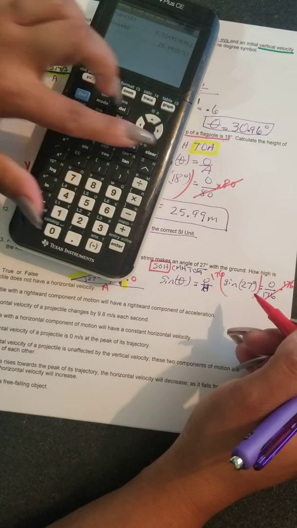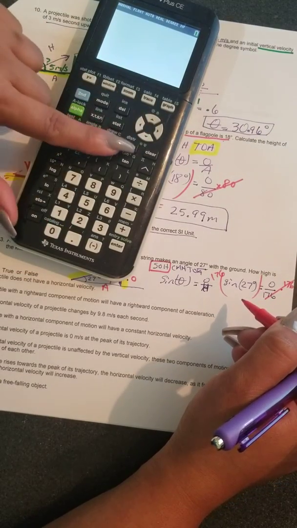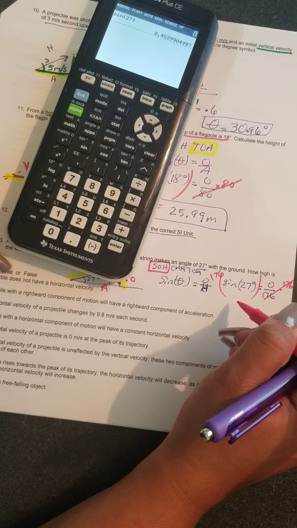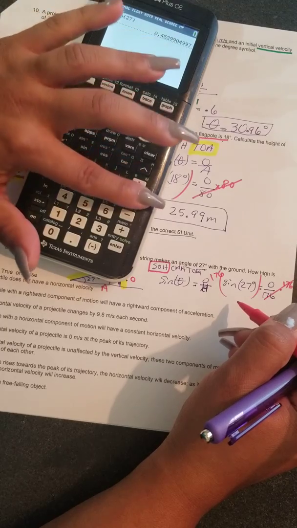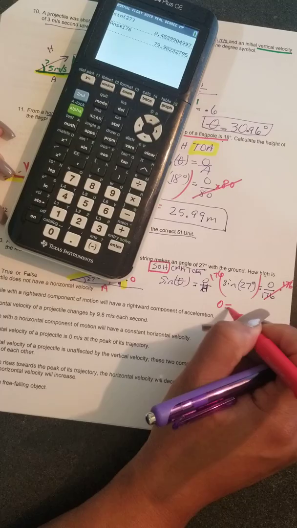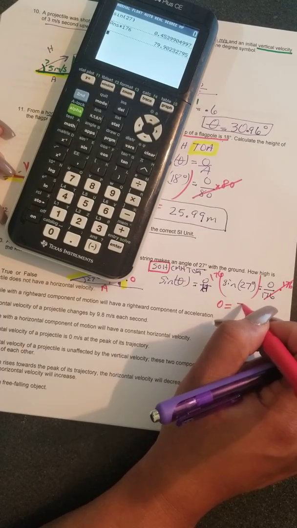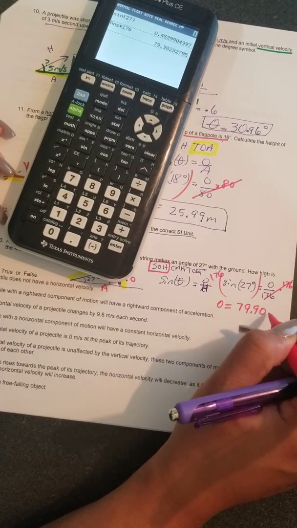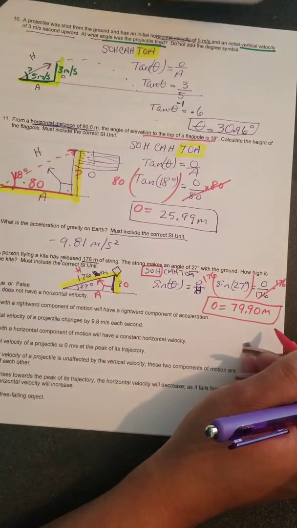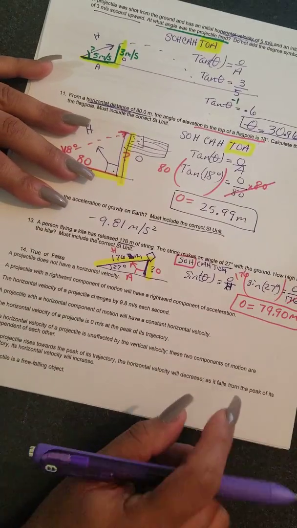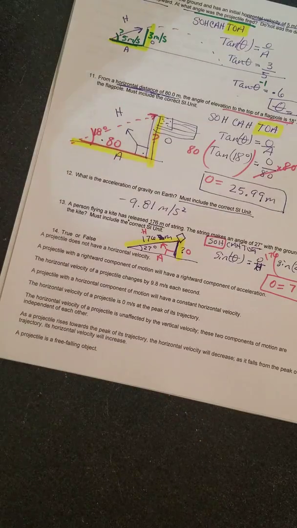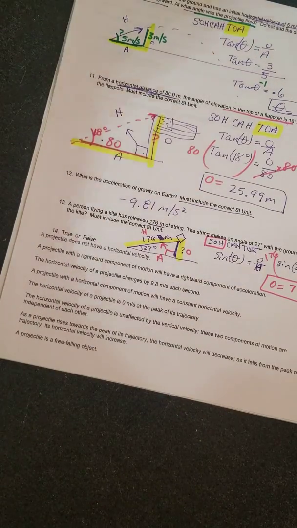I'm going to come over here, turn on my calculator. The sine of 27 degrees equals 0.45399. And I'm going to multiply that by 176. So my O leg, or how tall up it is, 79.90 meters tall. All right, let's keep going. Next part over here is going to be true and false.